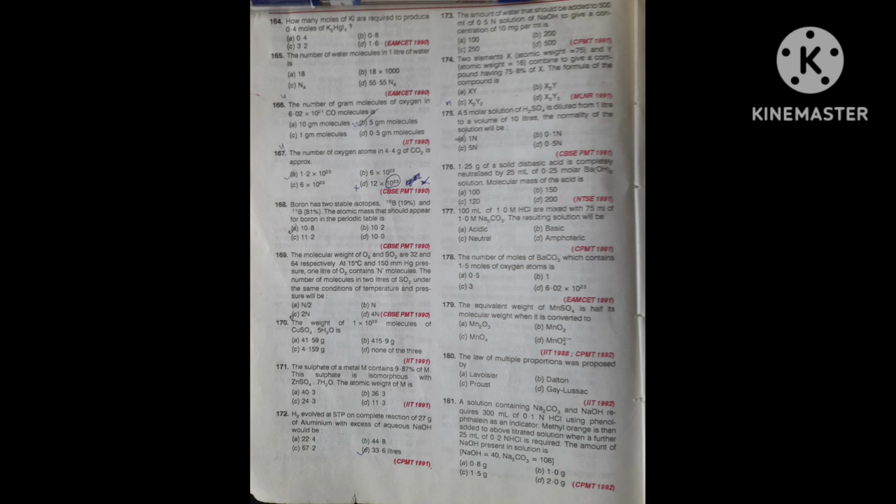After deduction, 100 minus 75.8 is 24.2. Then X is 75.8%, Y is 24.2%. Atomic weight is given: for X it is 75 and for Y it is 16. Then from the percentage and atomic weight you can calculate.